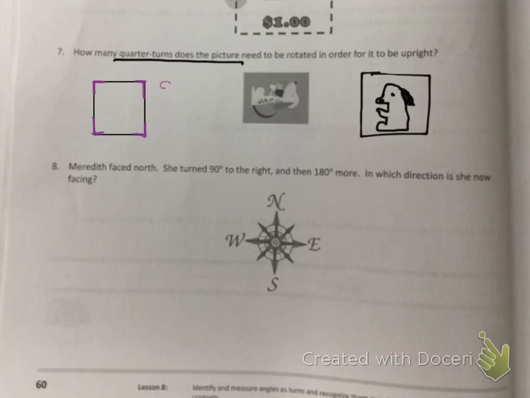Remember, 90 degrees is a quarter turn. It's a quarter turn because guess what? 4 quarter turns makes a circle, right? 1/4, 2/4, 3/4, and 4/4 of a turn. All right. And then once you solve that, tell me how many quarter turns.